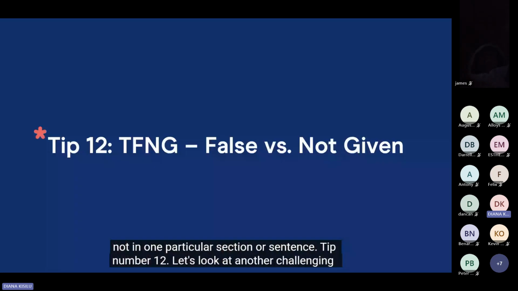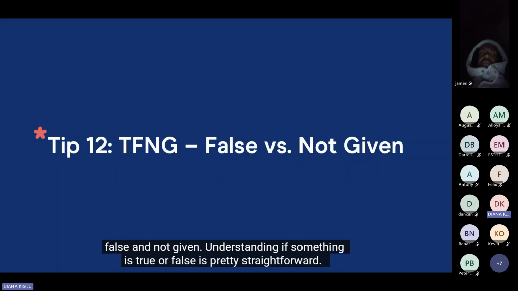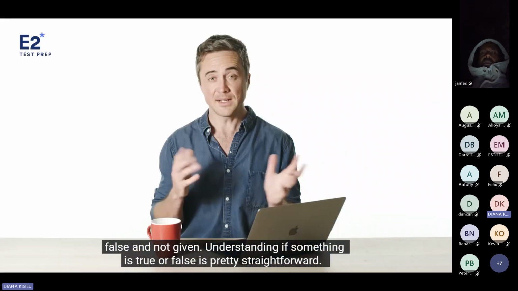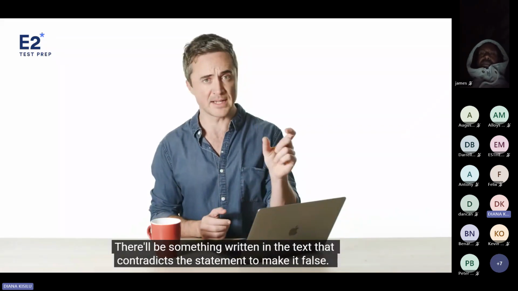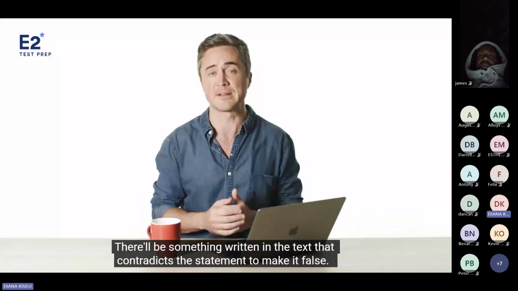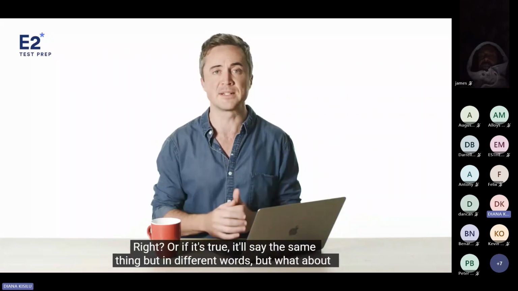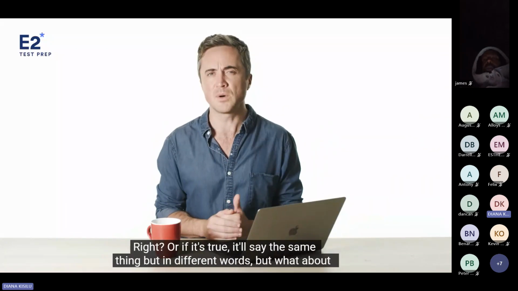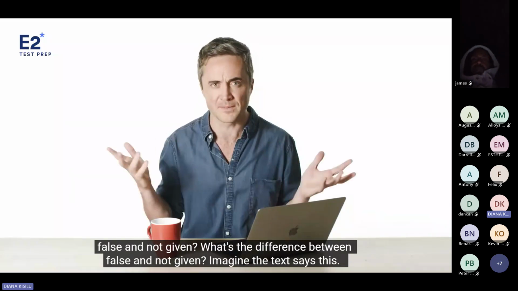Tip number 12, let's look at another challenging question type, true, false, not given, and the key challenge of differentiating between false and not given. Understanding if something is true or false is pretty straightforward. There'll be something written in the text that contradicts the statement to make it false, right? Or if it's true, it'll say the same thing but in different words. But what about false and not given? What's the difference between false and not given?